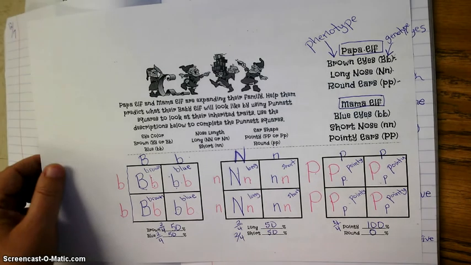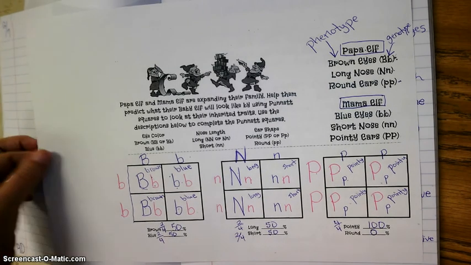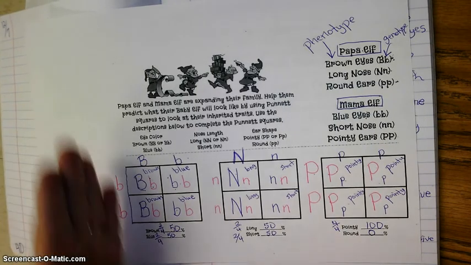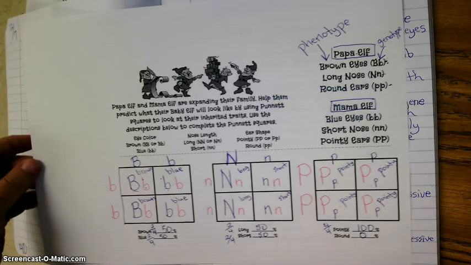All right, we're going to glue this onto page 40. You might have to fold it in half, or you can trim this edge off to make it fit and fold it in half.